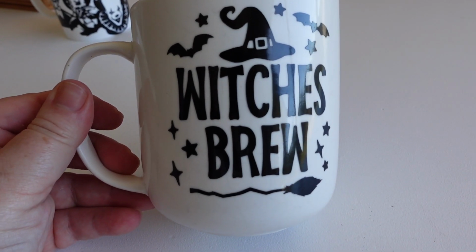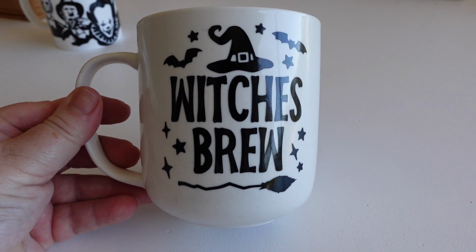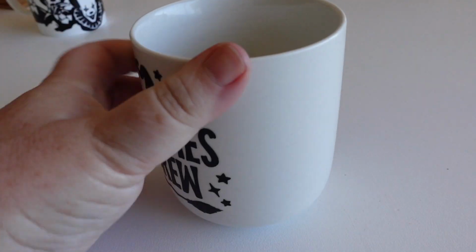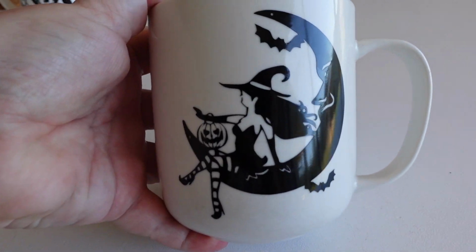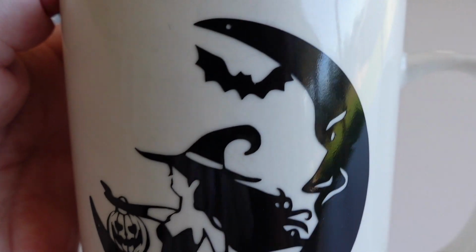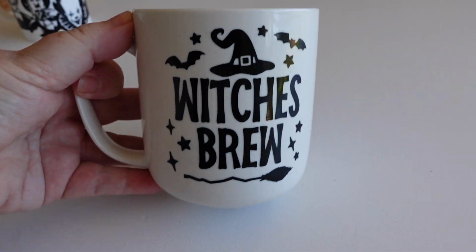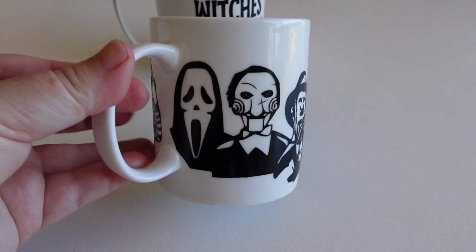And these are the mugs all finished now. We got my witch's brew on this side and spinny round, and we've got the little witch on the moon on that side. Absolutely love that. That was really quick and easy. That was good. Jesse's one, on the other hand, my God, was this a labor of love.